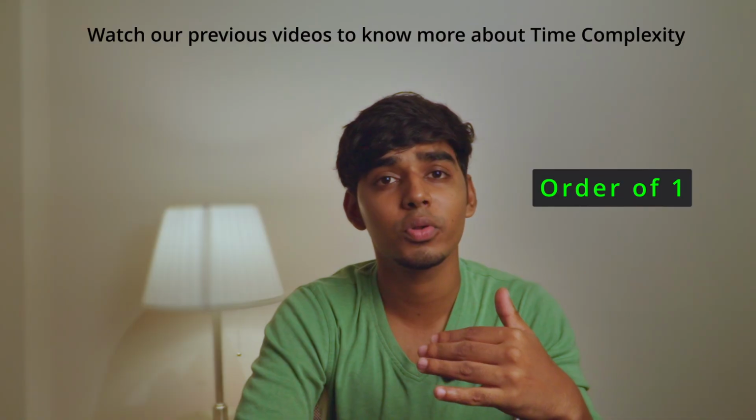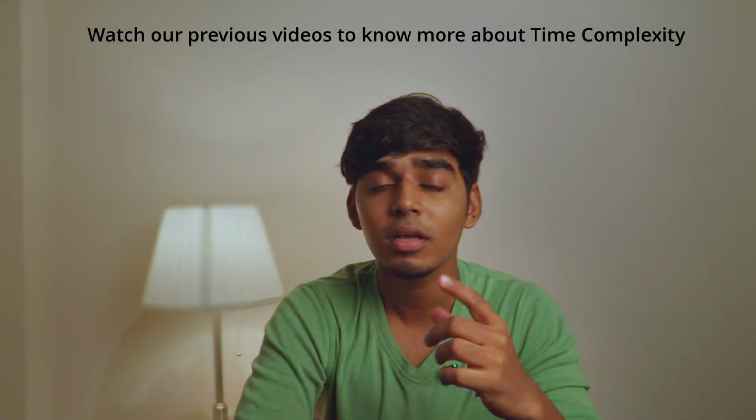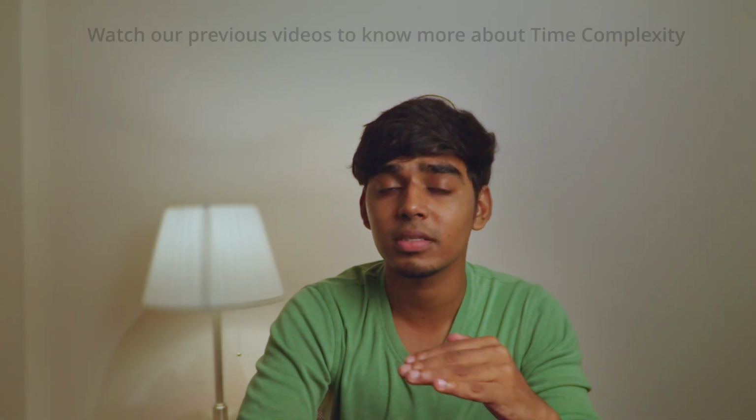The reason is Counter works in the order of 1. I've told you about time complexity, there is order of 1, order of n. So here it's going to be constant. The time taken to find these values or assign the values, Counter takes order of 1. It's going to be constant always. So I'll show you how to use Counter.